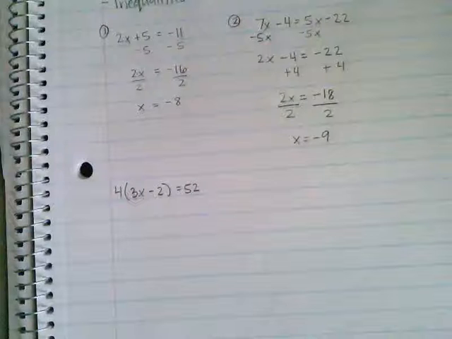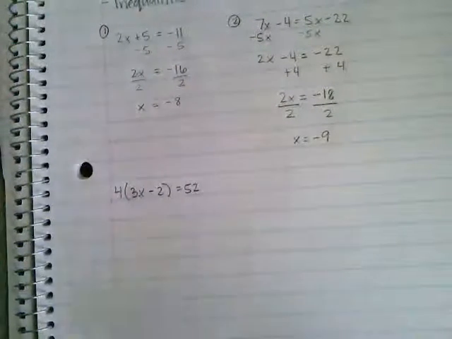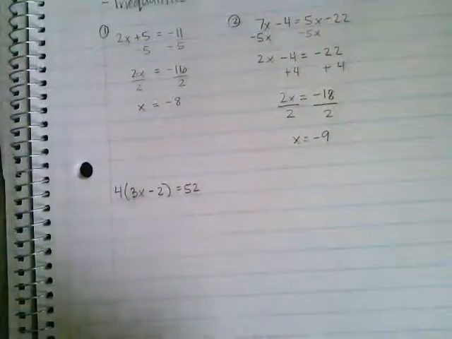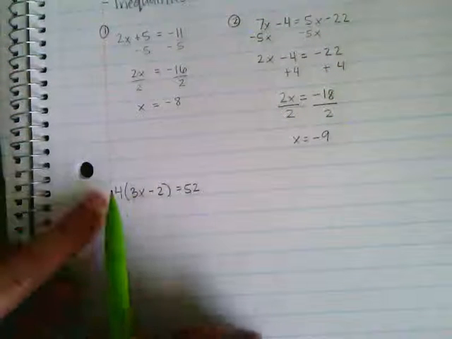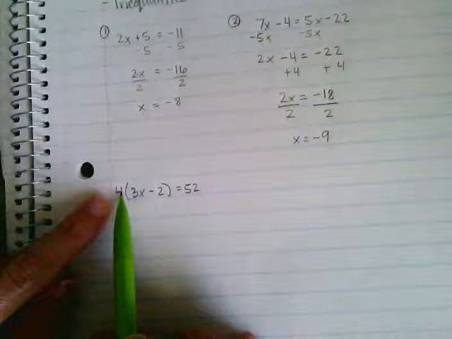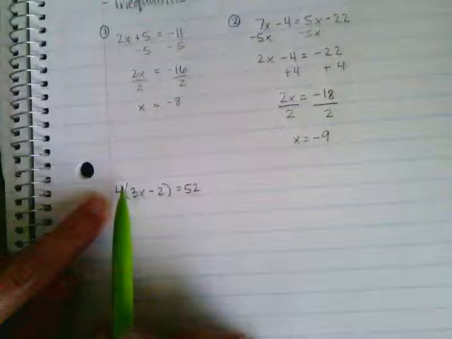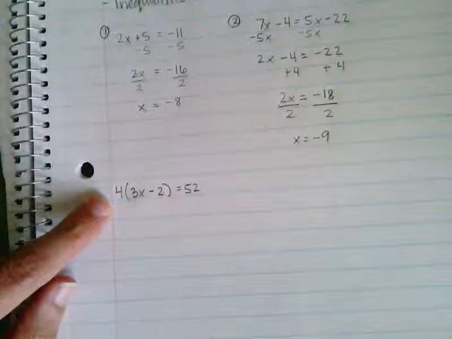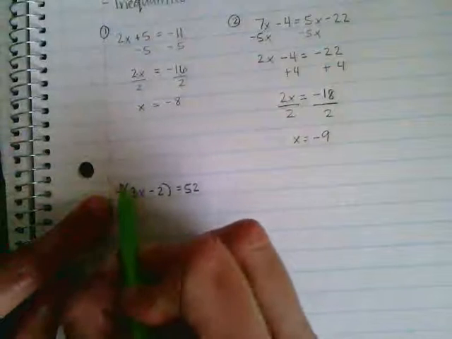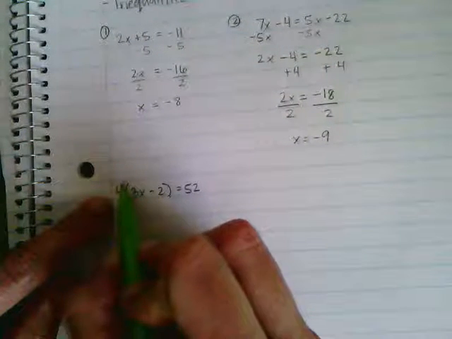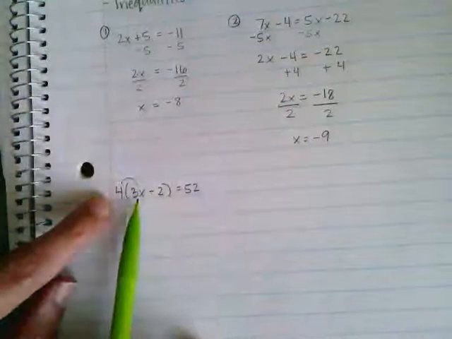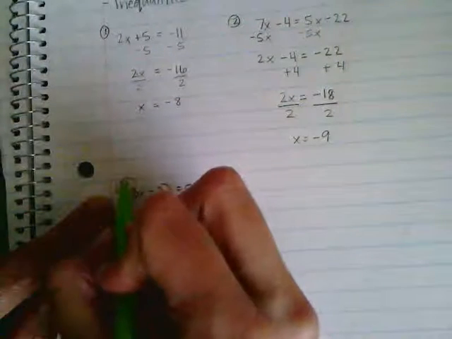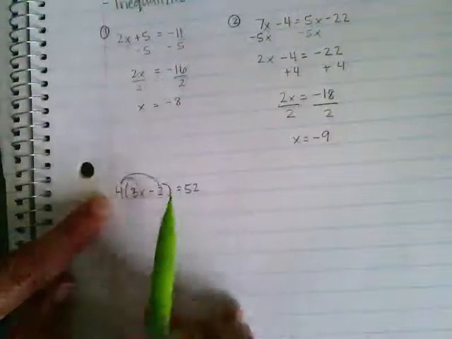So what we want to do is try to essentially get rid of the parentheses. So in order to get rid of the parentheses, we're multiplying it by both of these terms inside. Okay. So now I'm going to distribute this 4 to the 3x, and I'm also going to distribute the 4 to the negative 2.